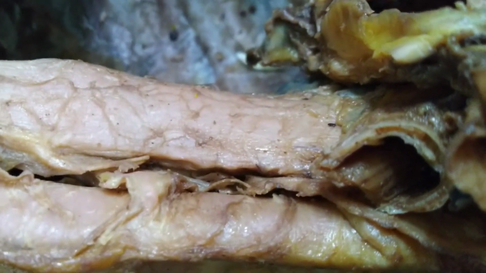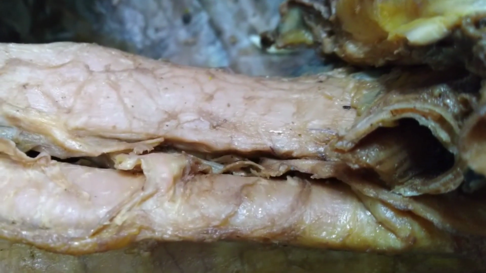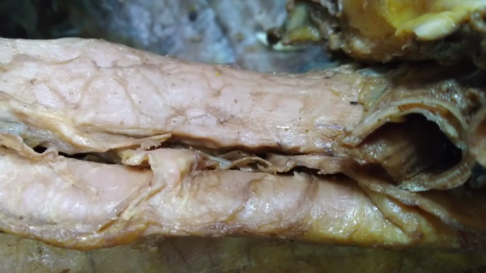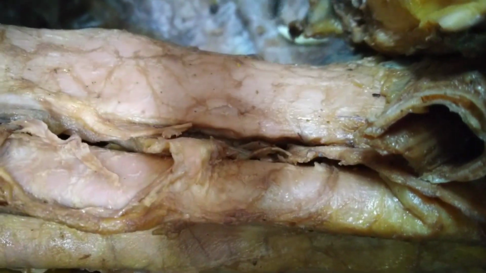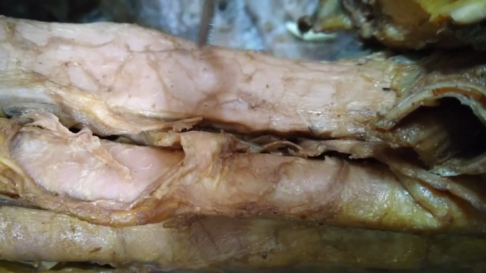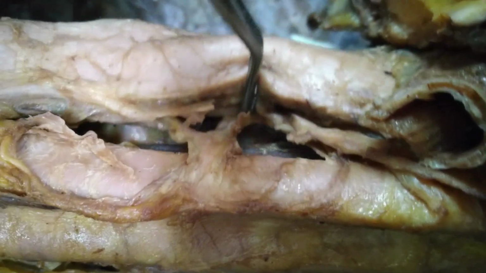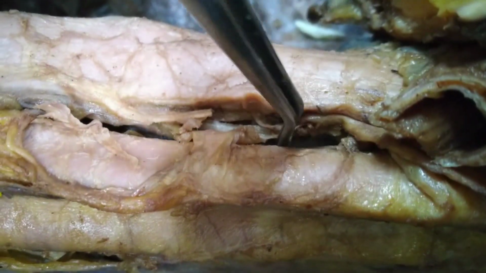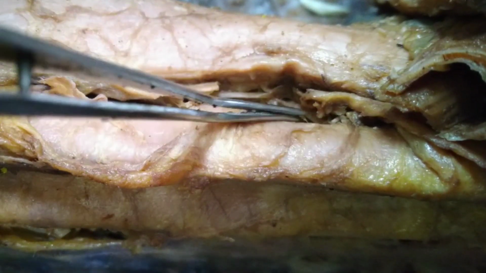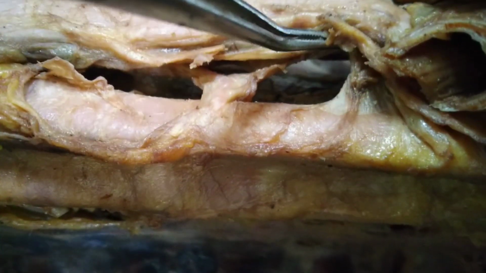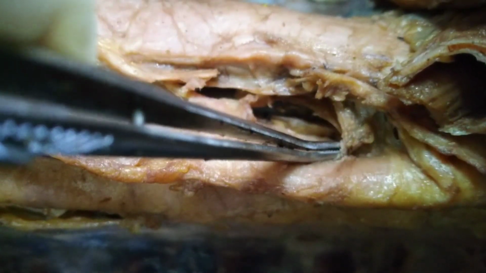So the upper segment of the esophagus is supplied by blood coming from the inferior thyroid artery. The middle segments here primarily receive blood from the esophageal arteries coming from the thoracic aorta. We can see another one right here, actually.